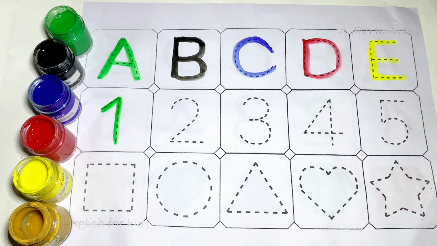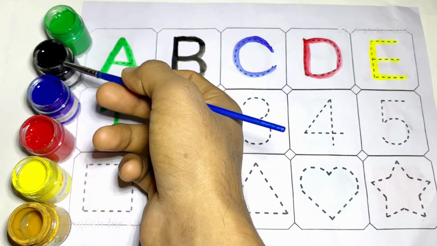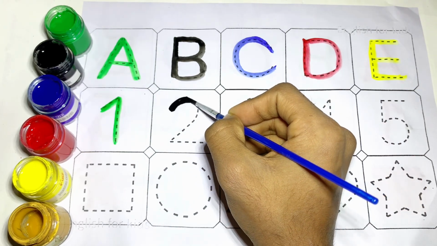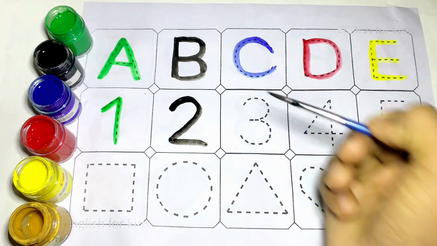Kids, now draw 2. The number 2, and use black color. T, W, O, 2. The number 2.